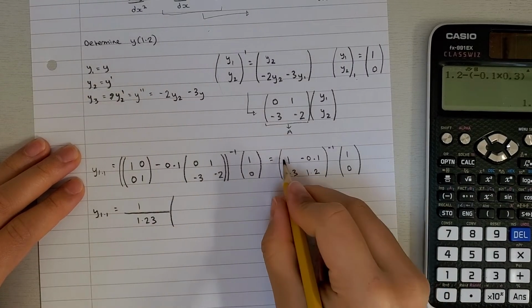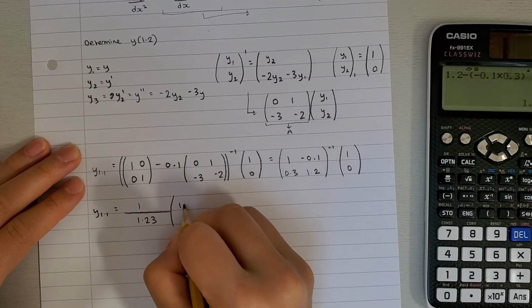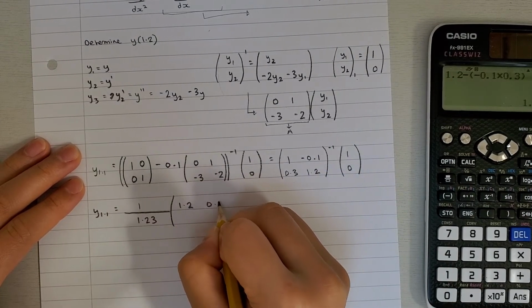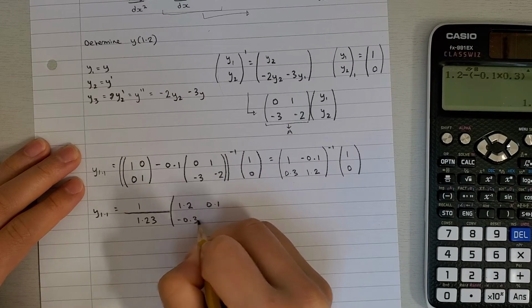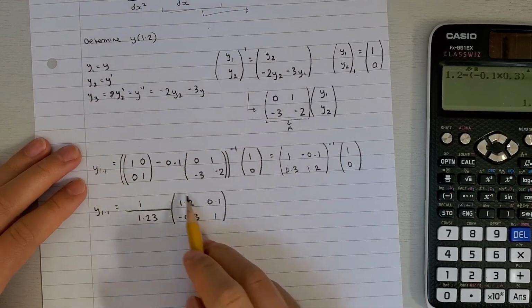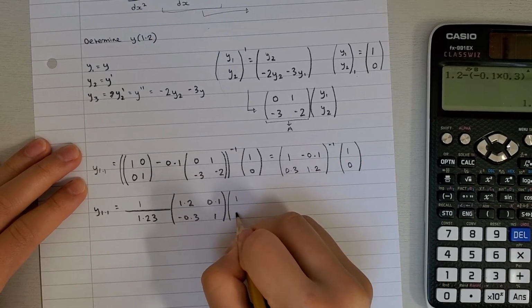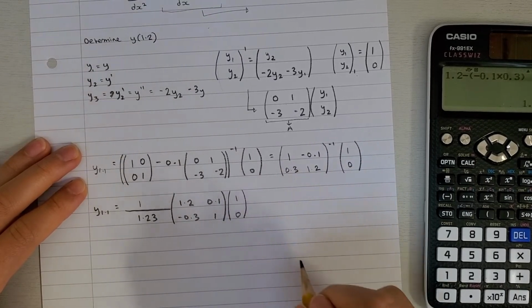And then we swap these two and negate these two. So we have 1.2, 0.1, negative 0.3, and 1. Once we've found the inverse, we're still multiplying by 1, 0.